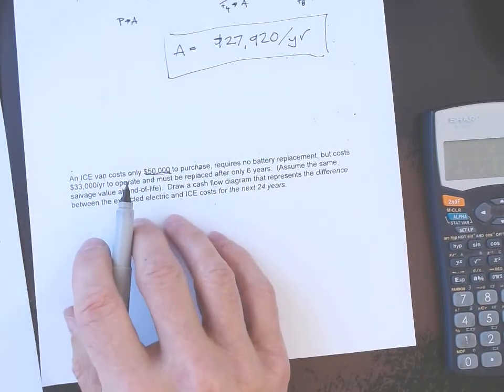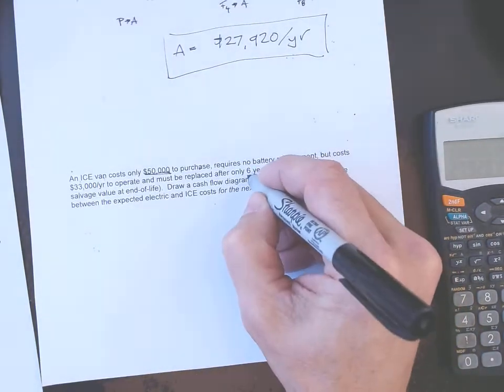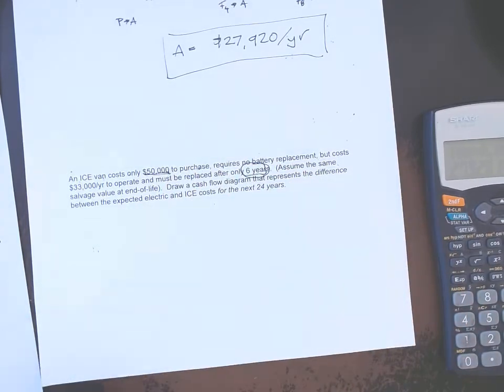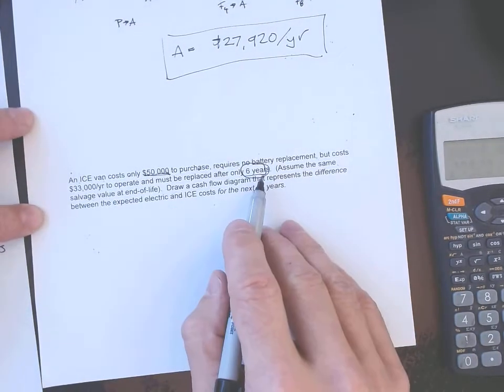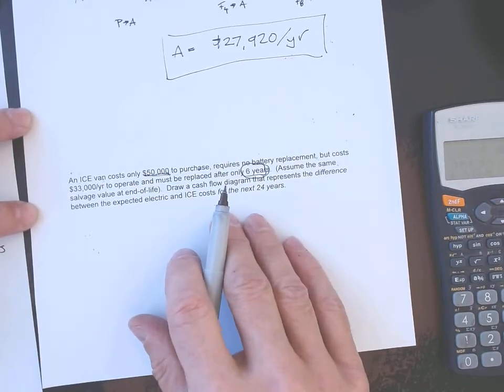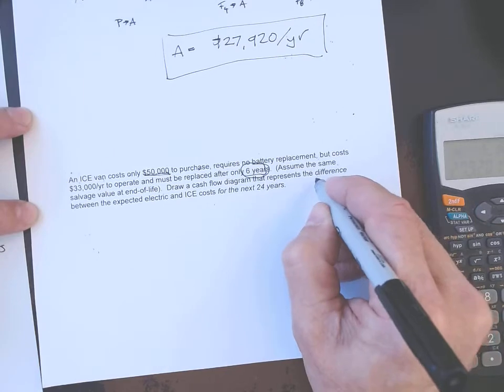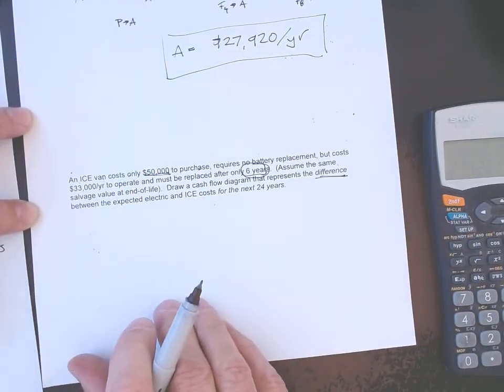And it isn't easy to organize because the internal combustion van has to be replaced every 6 years rather than every 8. It's true that the engines on the internal combustion vehicles wear more quickly. Whatever the reason is, these are the new numbers. And it's asking us to draw a cash flow diagram that represents the difference. It's a lot of information to keep track of in your head.